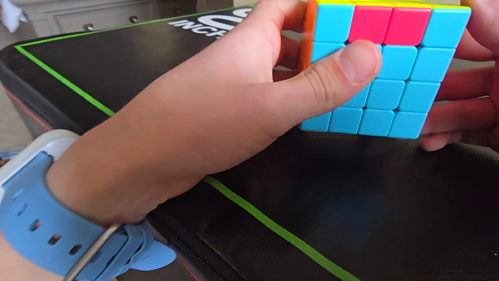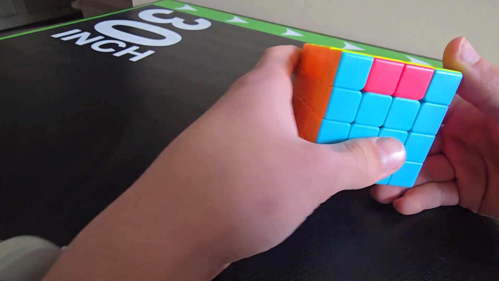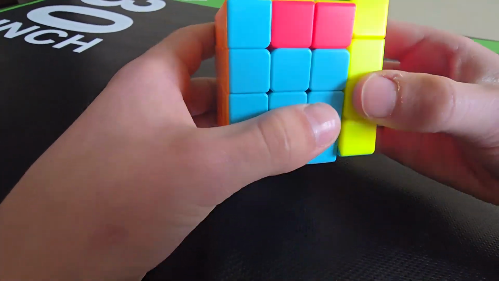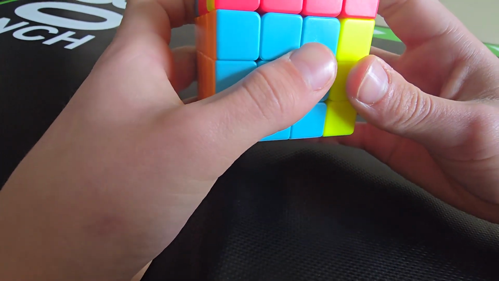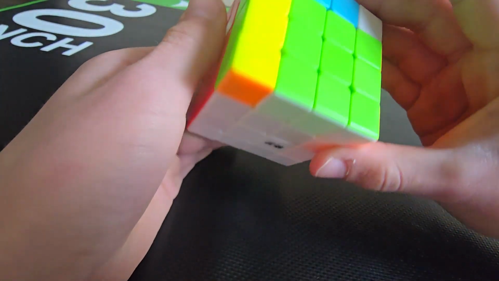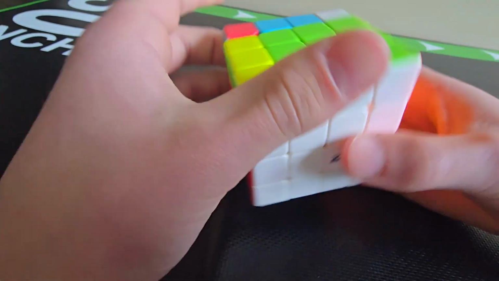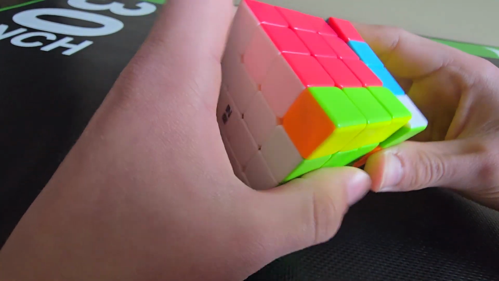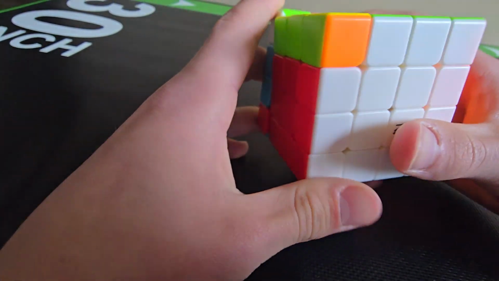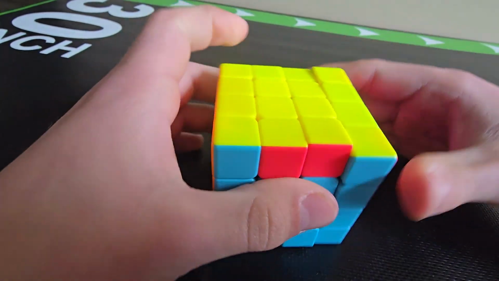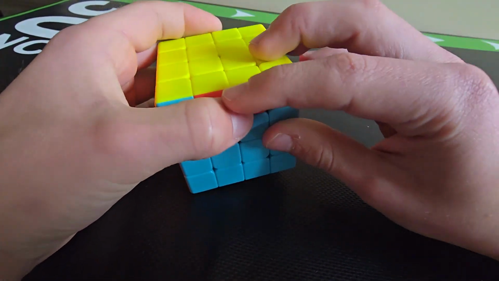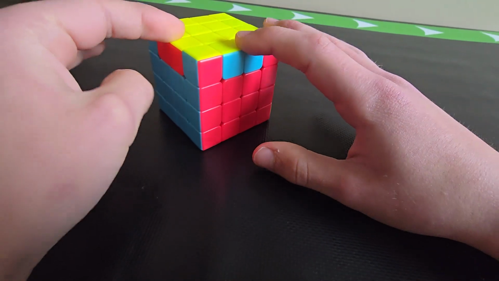It goes, so if you had this, you would just do right down, up left, right down, up right. But you'd also think about that you'd have to get the corner back. But we still have those two solved.